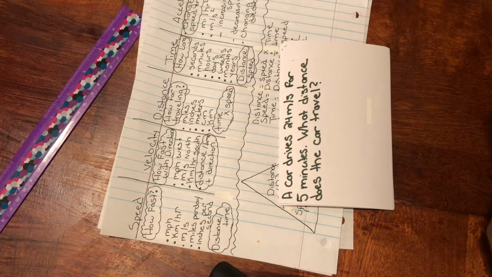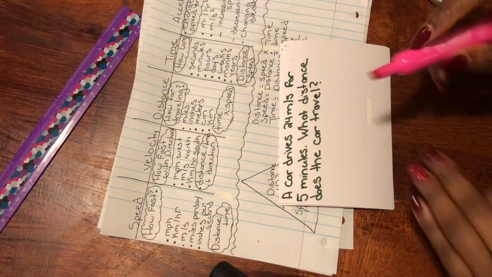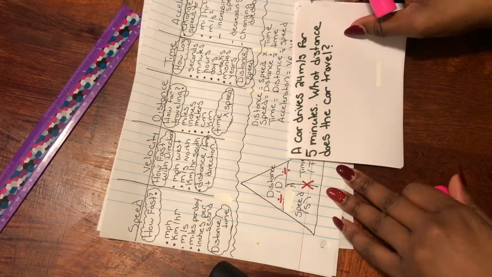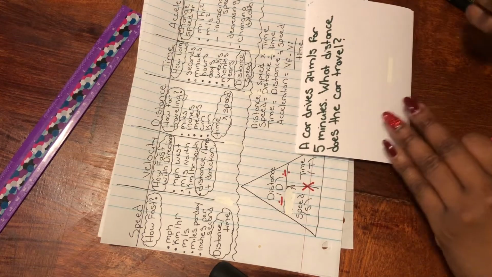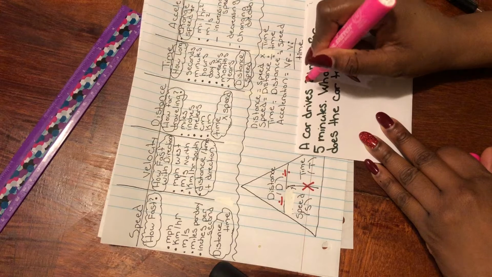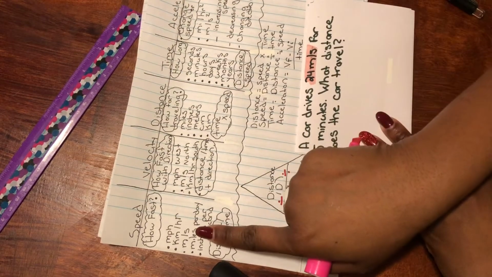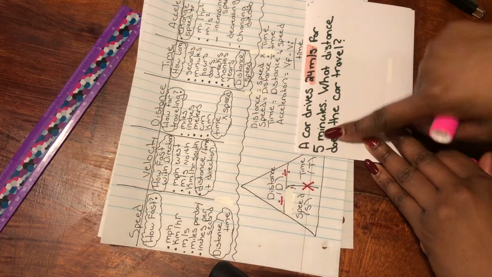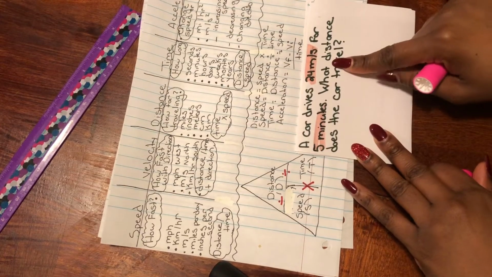So, number 1. It says a car drives 24 meters per second for 5 minutes, right? What distance does the car travel? So first things first, I noticed that we have 24 meters per second. Looking at our notes, I know that meters per second has to do with speed. 5 minutes, of course, that is time. They're asking for distance, right?